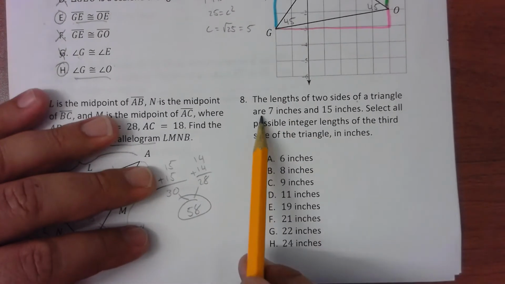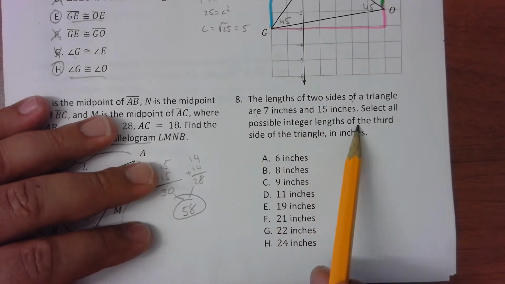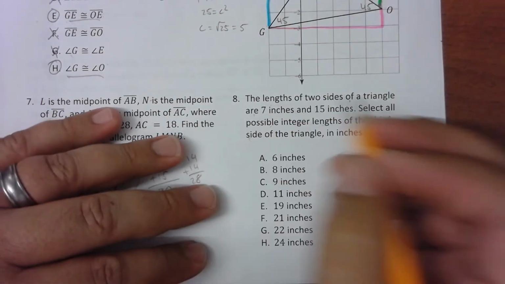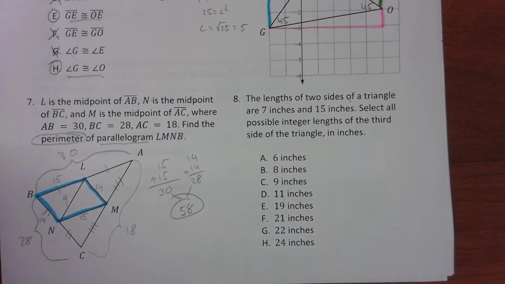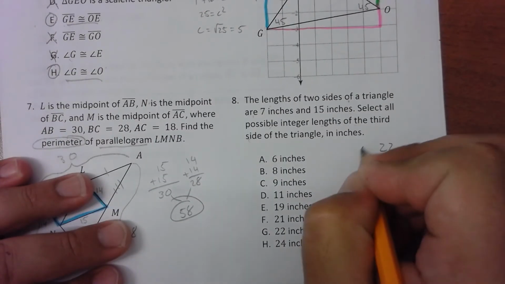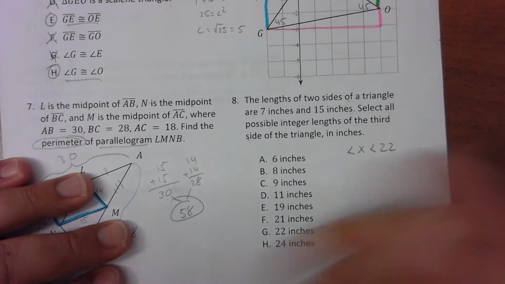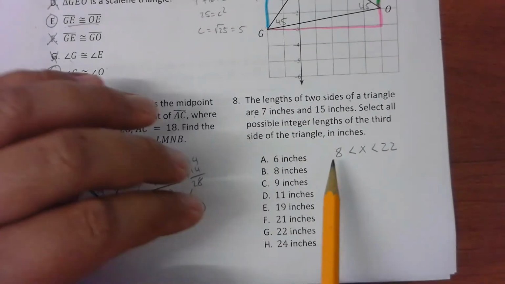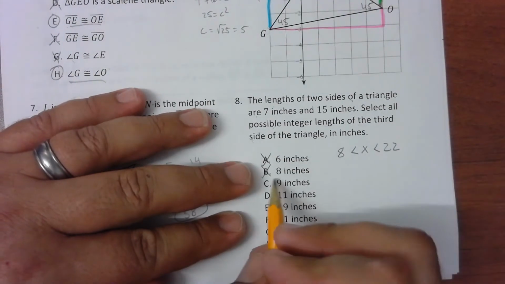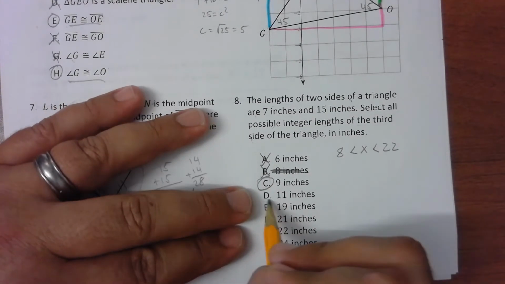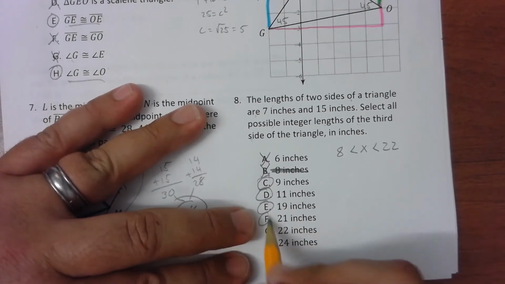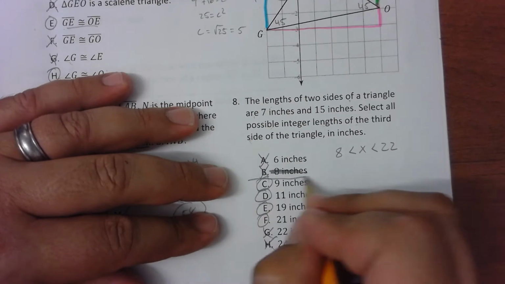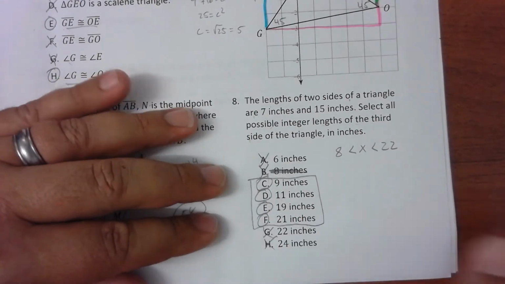Find the lengths of two sides of a triangle. Select all possible integer lengths for the third side. Okay, third side. Add them and then subtract them. 7 and 15 is 22. So x must be smaller than 22 but larger than 8. Anything in between works; it cannot equal those endpoints. So that's a no. That's a no. Cannot equal. Yes, yes, yes, yes, no, and no. Must be in between. All of these are in between.